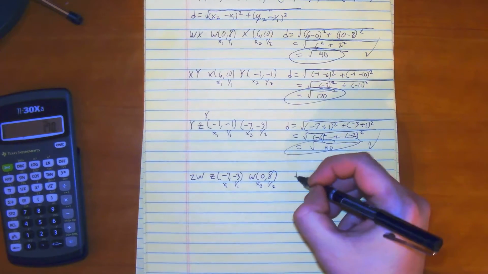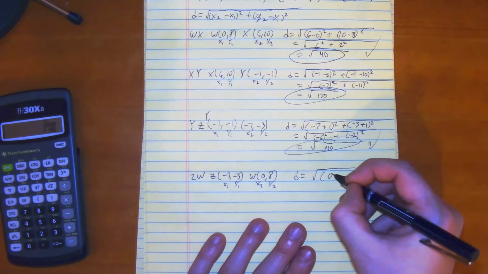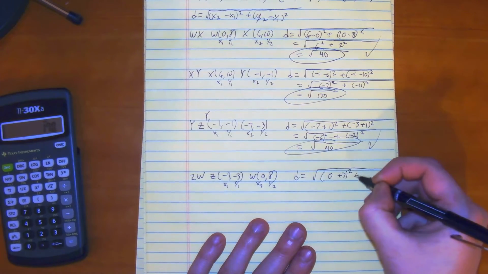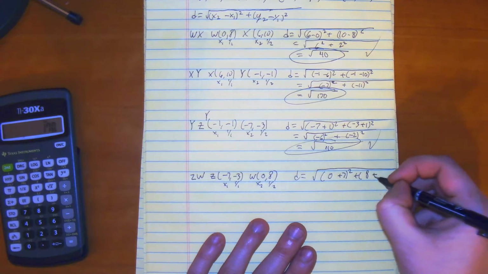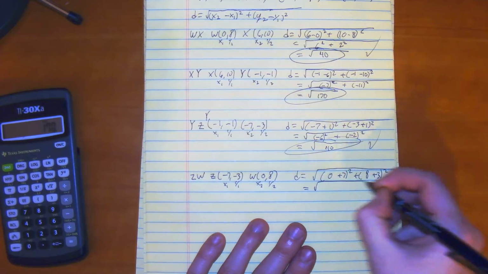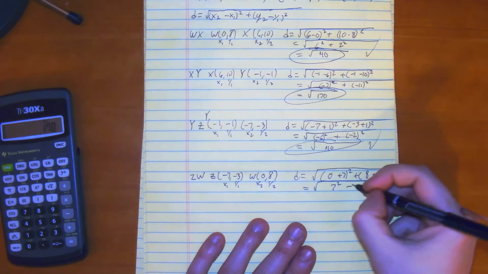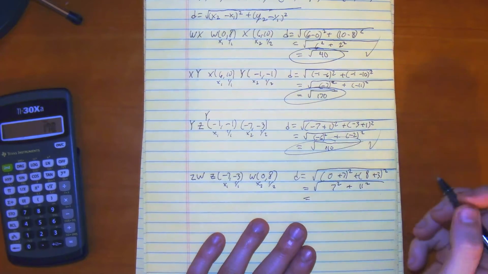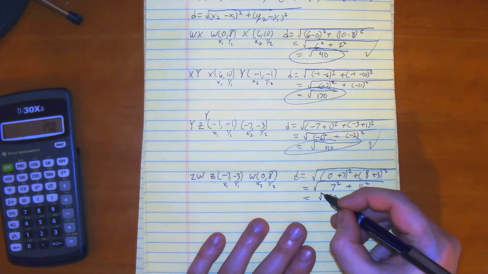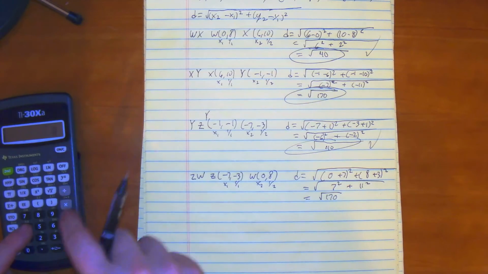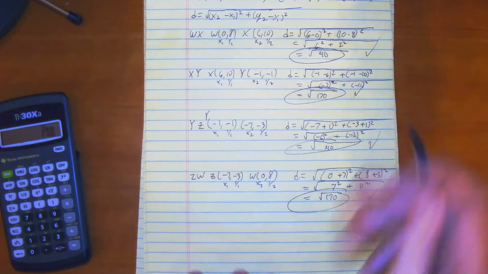So here we have d is equal to the square root of (0 + 7) squared plus (8 + 3) squared, which is equal to the square root of 7 squared plus 11 squared, which is equal to 49 plus 121, which is the square root of 170. So this is the same, this is the same.